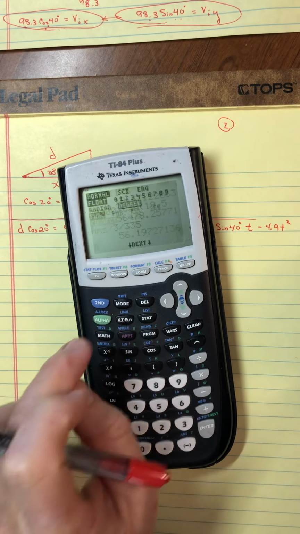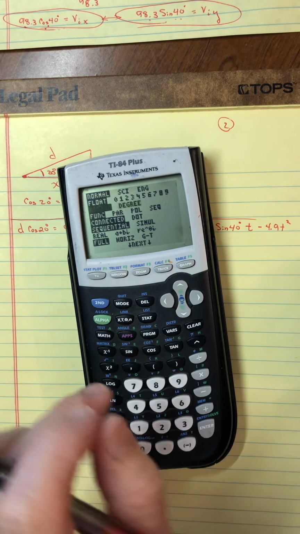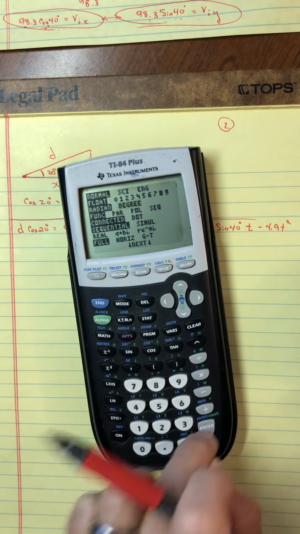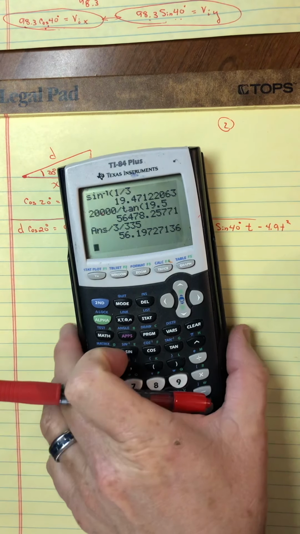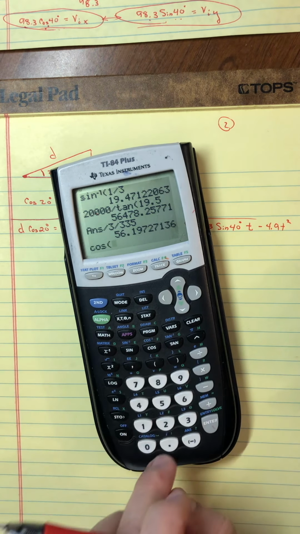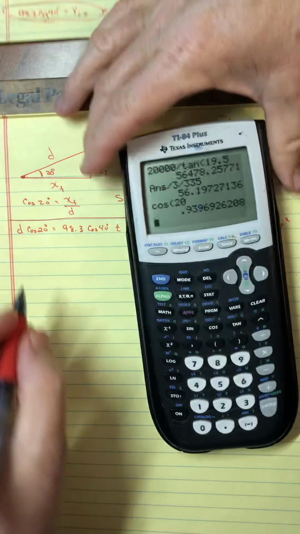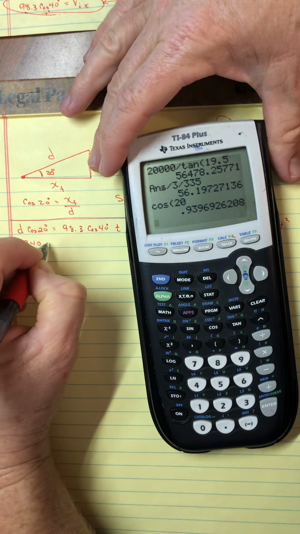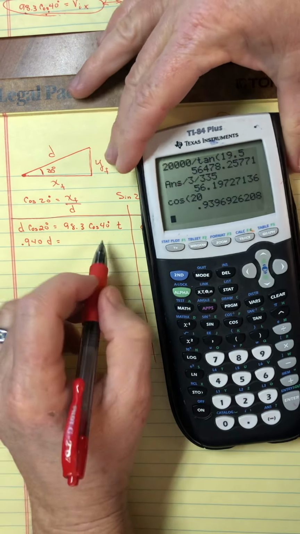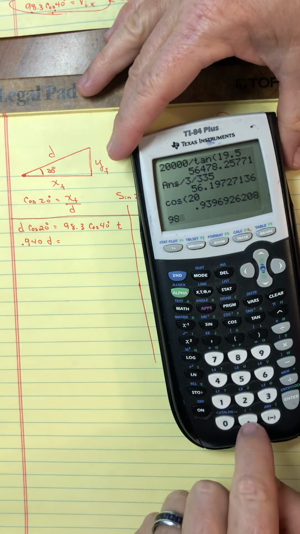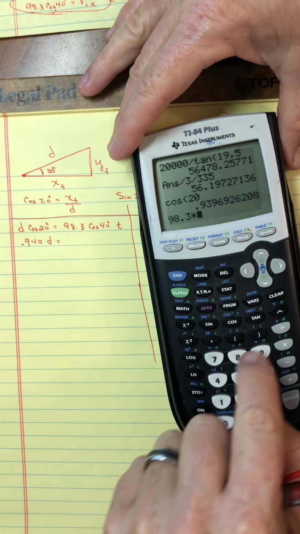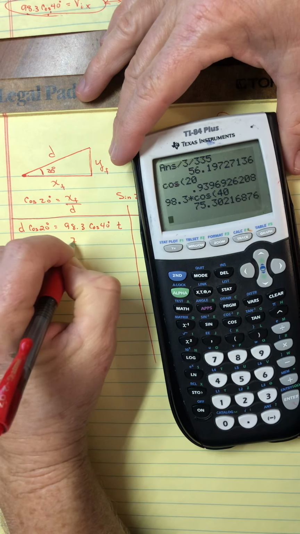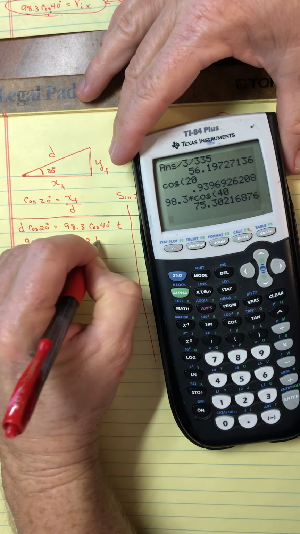Let me get out my calculator. Let me make sure my calculator is in degree mode, which it was, and I just changed it to radians. That was dumb. Okay. And so let me go cosine of 20 degrees. So this is saying 0.940d equals, and let me make a number out of that. That's 98.3, and let me multiply it by cosine of 40. So this would be 75.3 t.